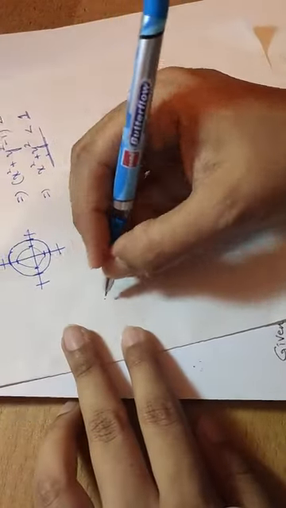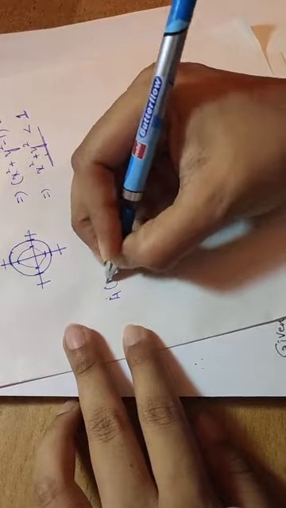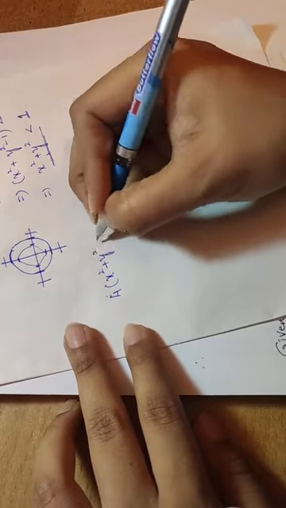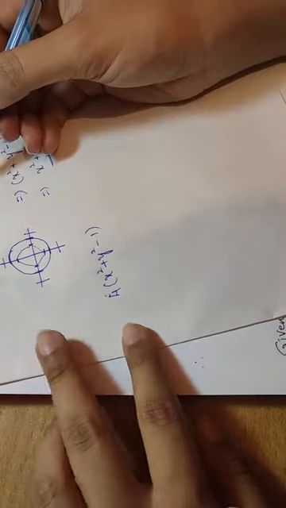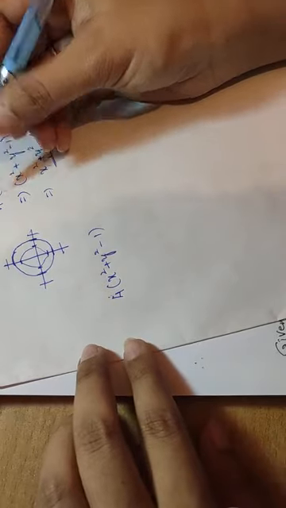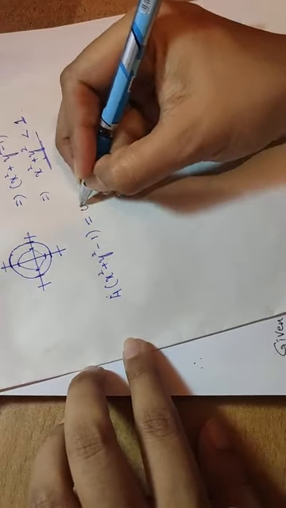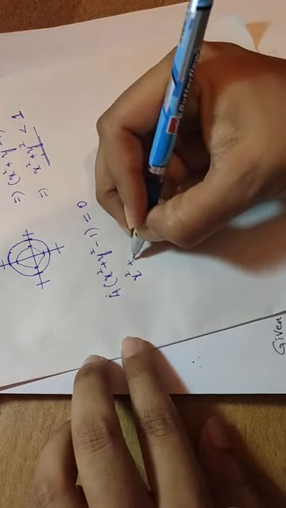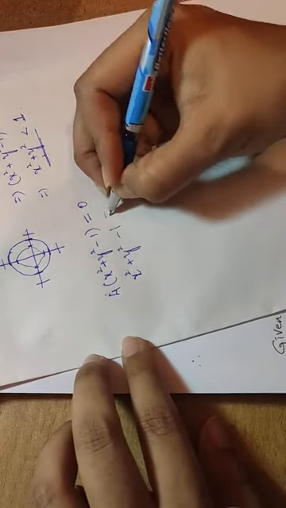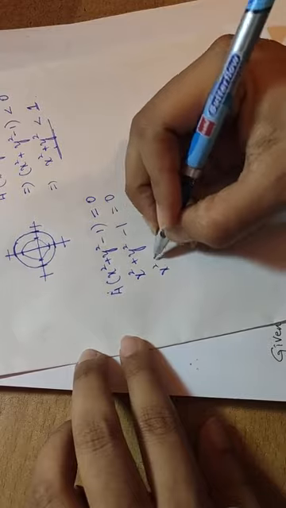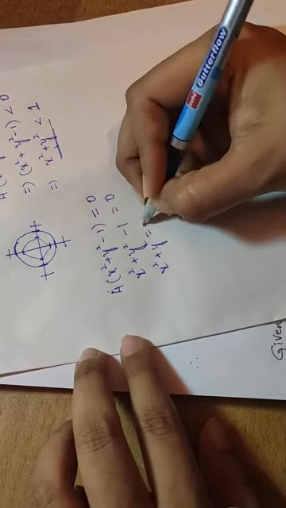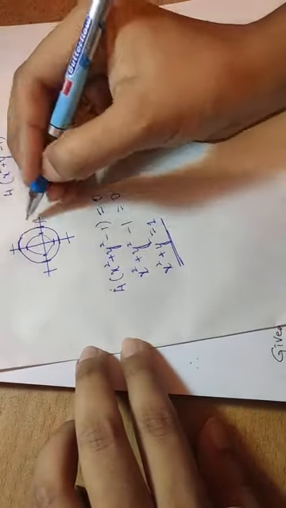Let's check for parabolic now. We have 4 into (x² + y² - 1). For parabolic, B² - 4AC will be equal to 0. So I will take this equal to 0. So x² + y² - 1 = 0, so x² + y² = 1. That is on the boundary.